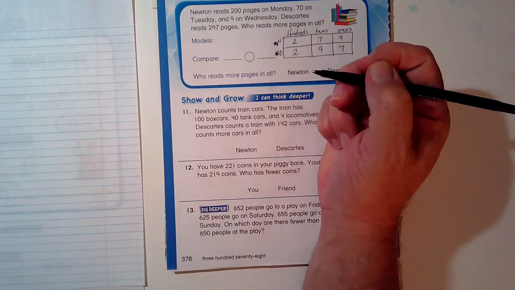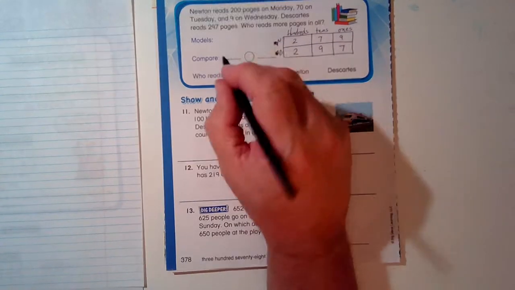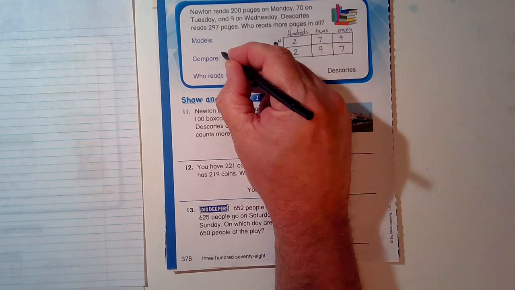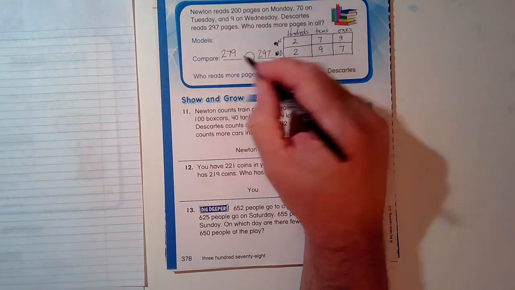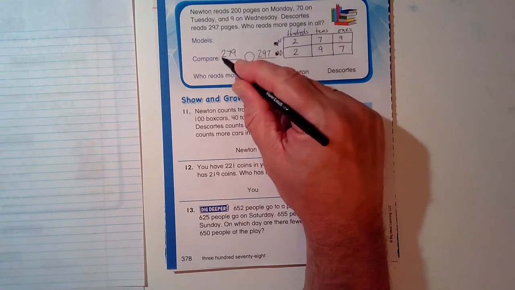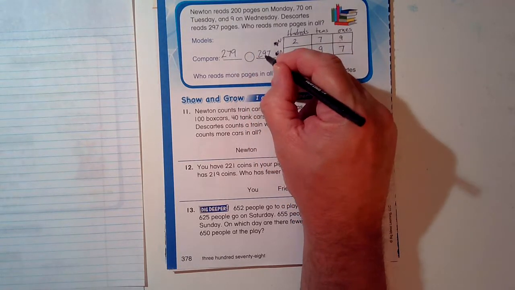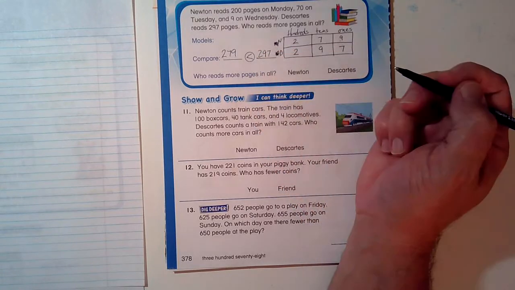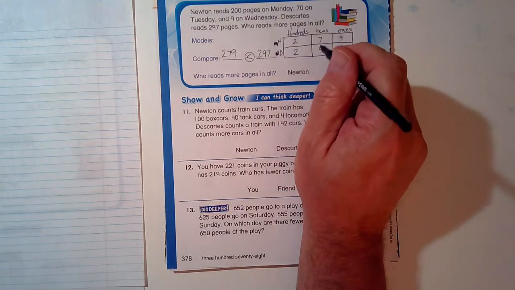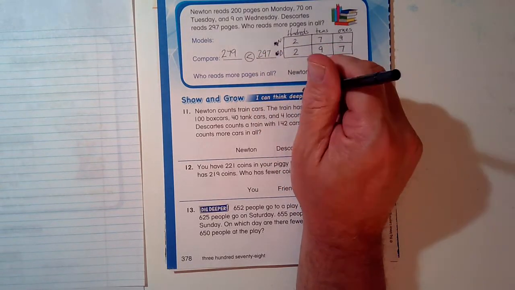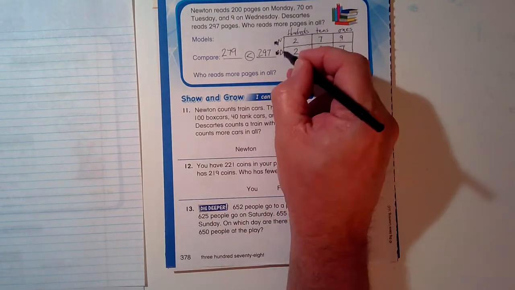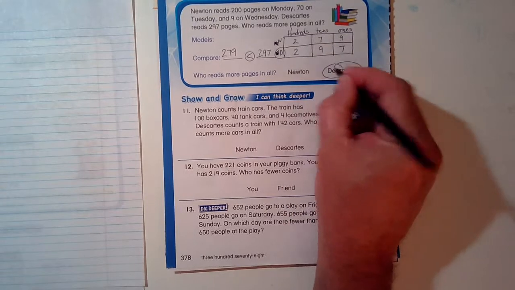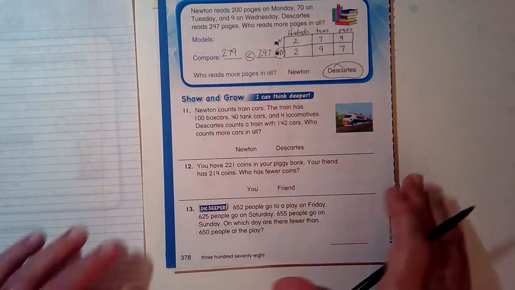So what numbers do I have for both? I have 279 and 297. 200s are the same, 7 and 9 tens. This one is correct. Which one reads more pages in all? Descartes. D.